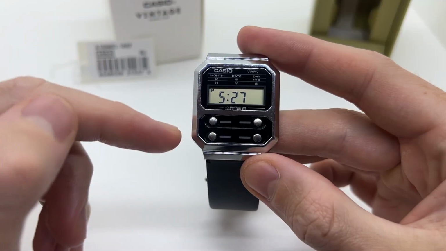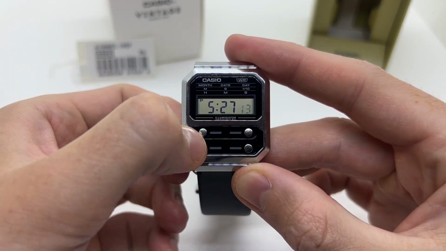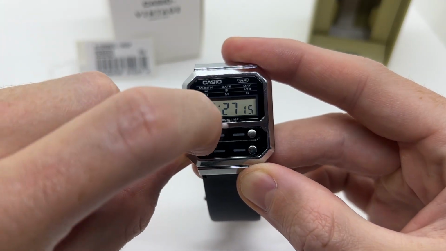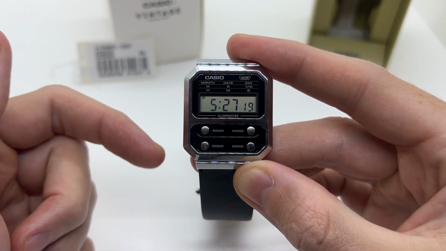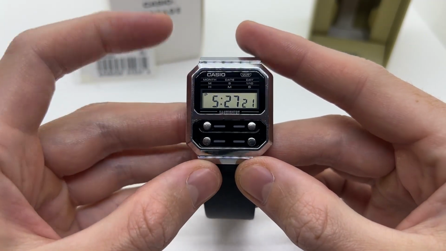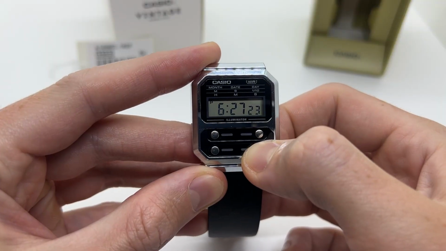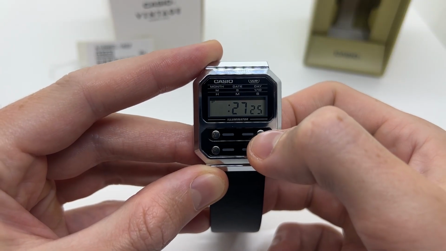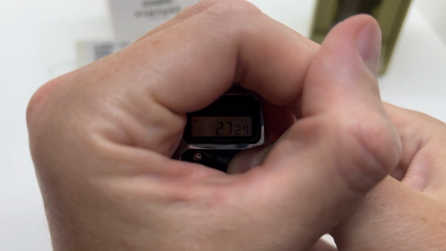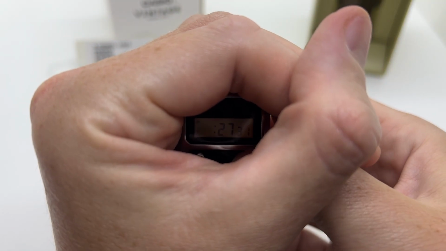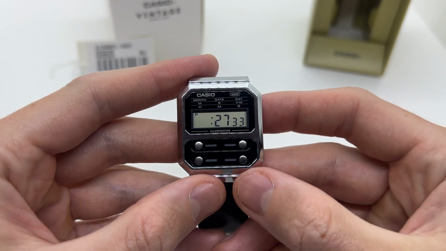Now we are going to use the top left button, so this one right here, in order to toggle between the seconds, hours, minute, and then the date. And we are going to use this one in order to set the hours. If you press this one right here, it won't do anything, but it will actually light the display. So that is all that it is going to do.